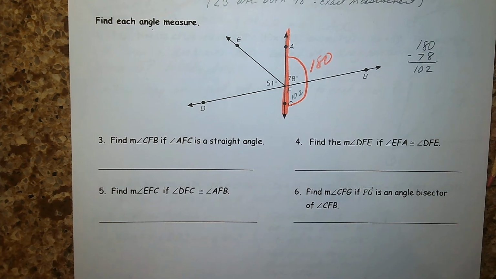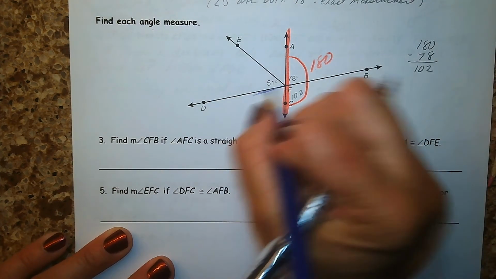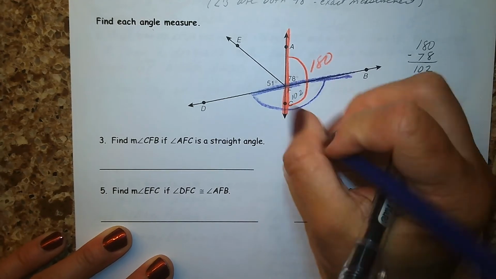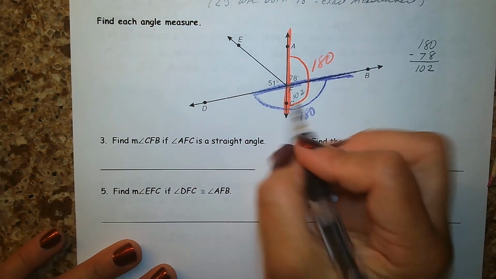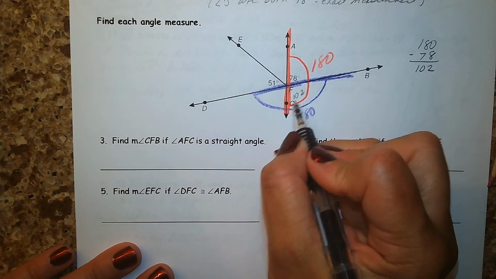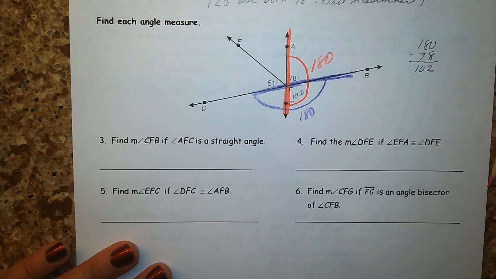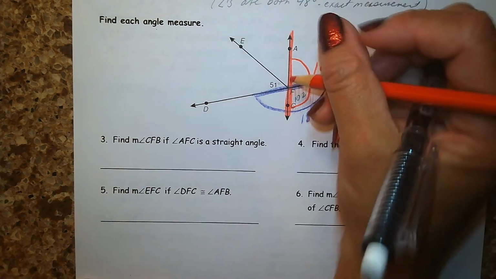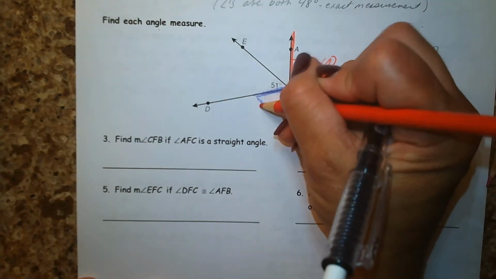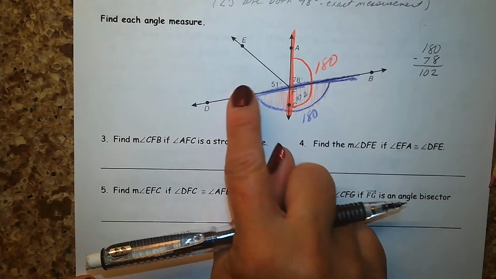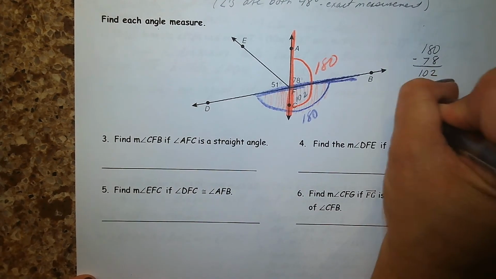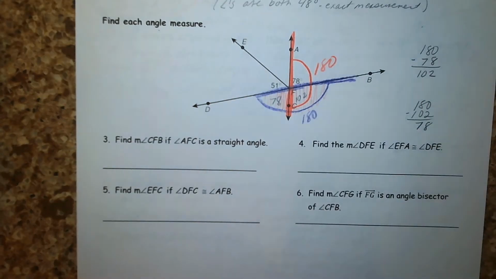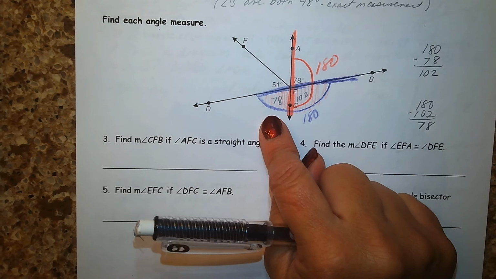Now, I can do the same thing again going this way, right? Here's another straight line. From here to here, 180 again. I know this little angle inside here is 102. So the question becomes, how much is the rest of it to make up the 180? Well, again, this time we're going to do 180 minus 102, and what are we going to get? 78. It's not coincidental that they are both 78 degrees, guys.